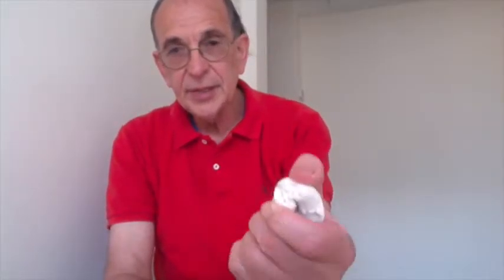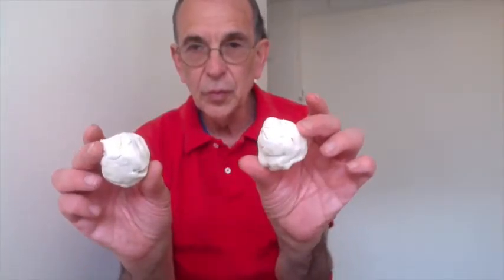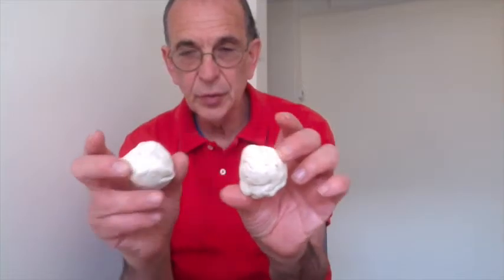Then I might take the Play-Doh and reconfigure it, or ask the child, go ahead, make a circle now out of it, make a ball out of it. Now is there the same amount, or more or less in this one or this one?